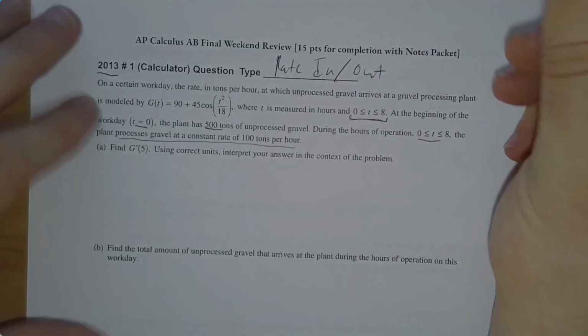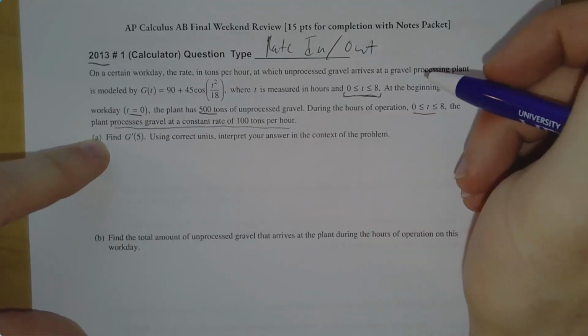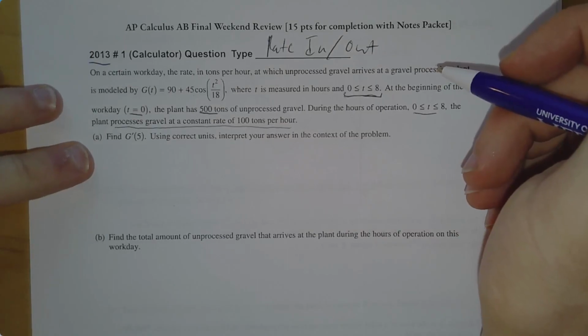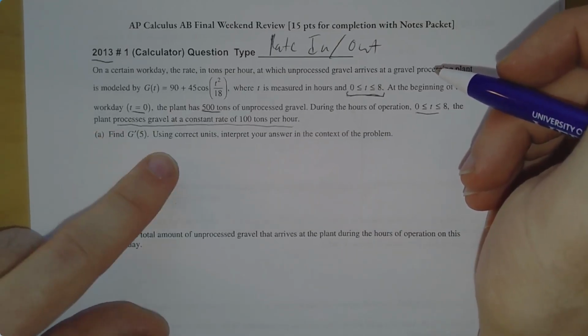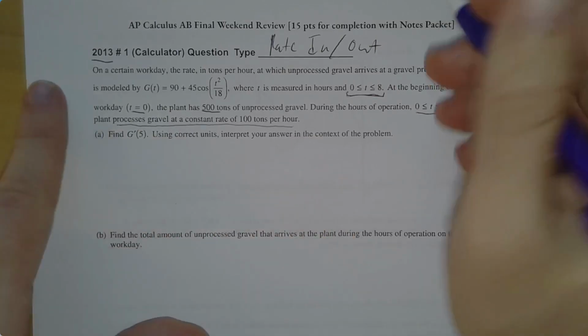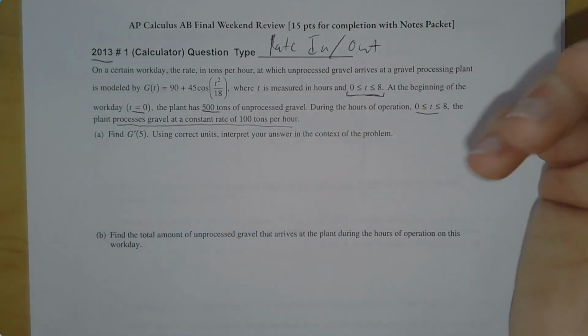This is a rate in, rate out question, by the way. Okay, let's do A together. Hopefully you've tried it, because I think A is very, very gettable. We want to find G prime of 5. Using correct units, interpret your answer in the context of the problem. There's two parts to this problem, 2 points.